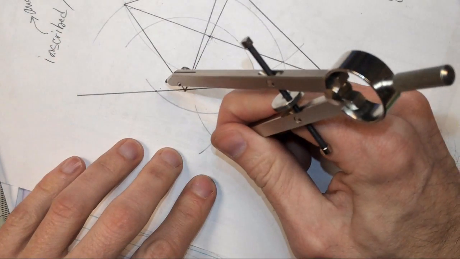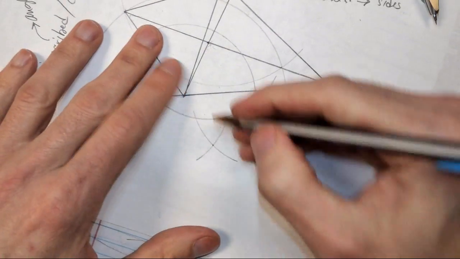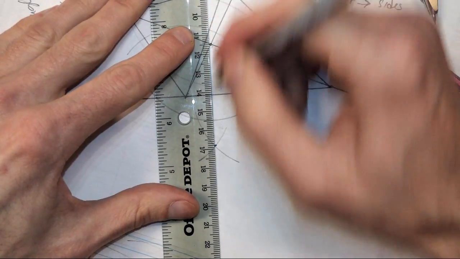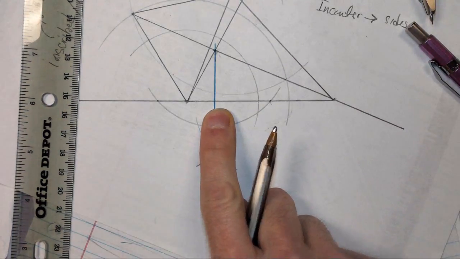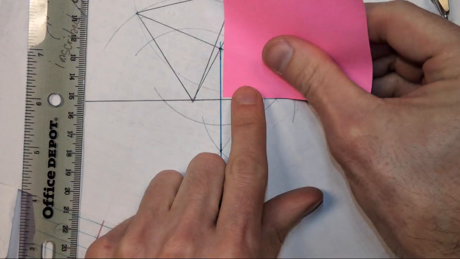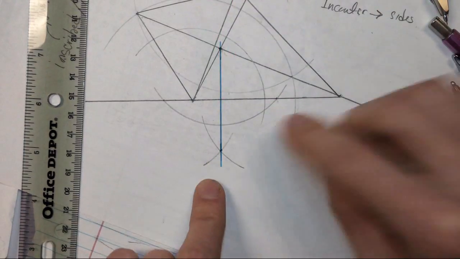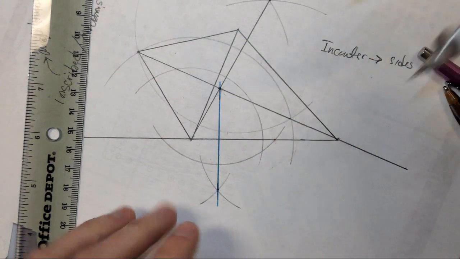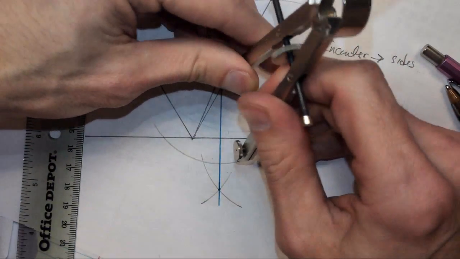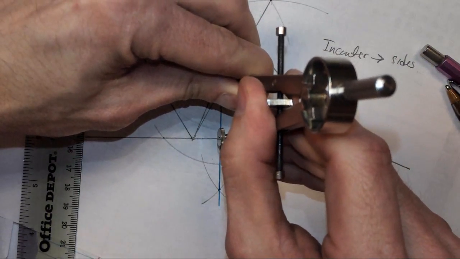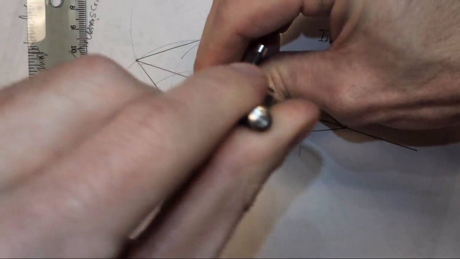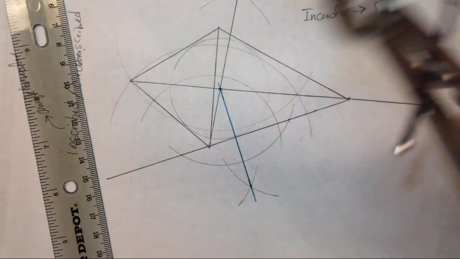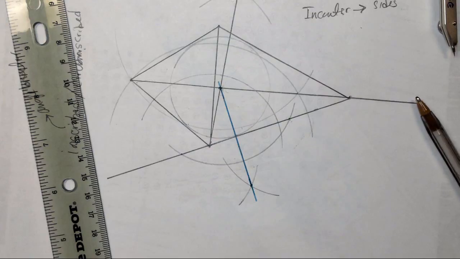And then from this point of intersection, this time maybe I should make this another color. I'm going to connect that to the incenter. And does that look like it makes a right angle right there? I can confirm that by putting a piece of paper right there in the corner. It definitely looks good. So this should be the radius. I'm going to use that radius with a compass setting to see if this intersects all of our sides. Ta-da! We sure can't. The bell just rang.